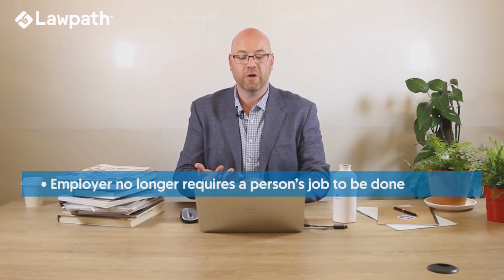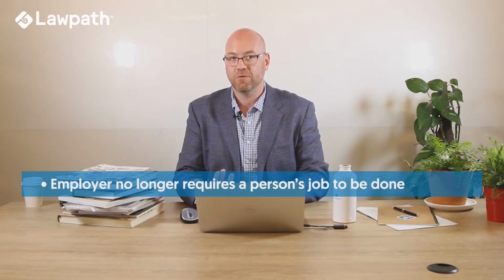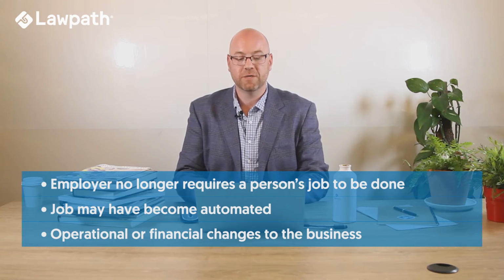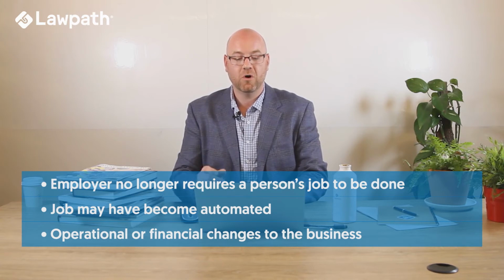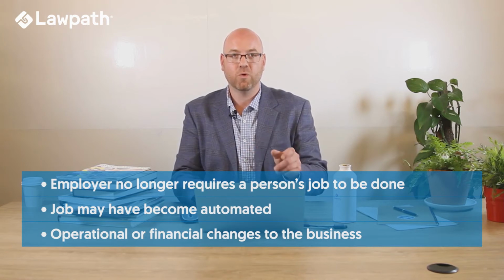The elements are in front of me, and basically it says that a person's employer no longer requires a person's job to be performed by anyone because of changes in the operational requirements of the employer's enterprise, and the employer has complied with any obligation under a modern award or enterprise agreement that applied to the employment, and a person's dismissal is not a case of genuine redundancy if it would have been reasonable in all other circumstances for that person to be redeployed within the employer's business.